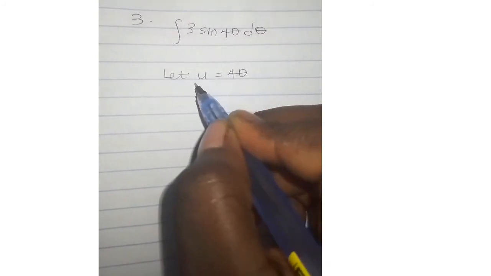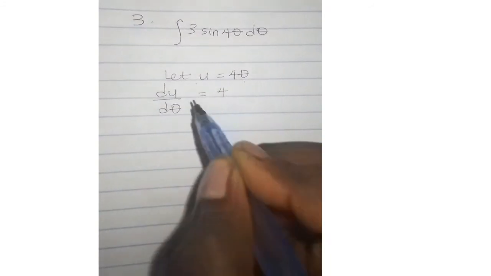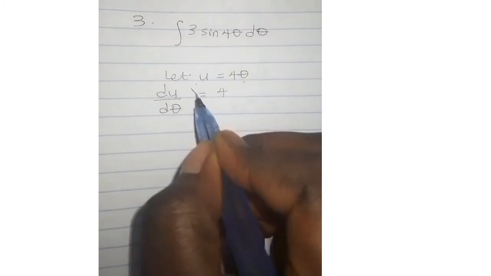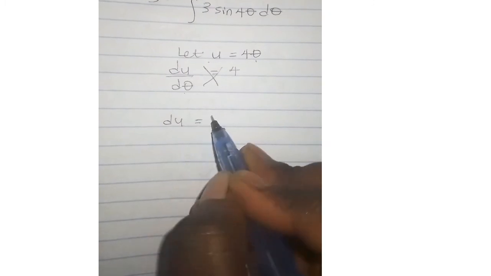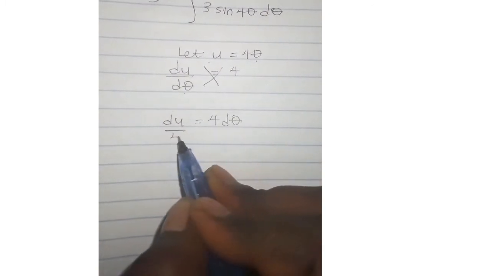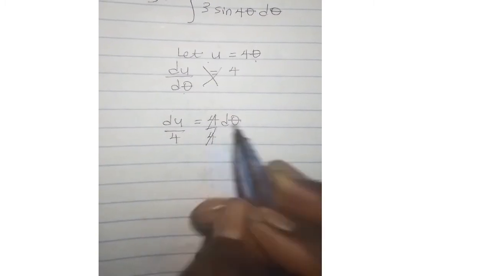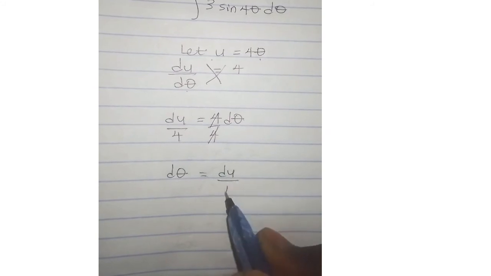We differentiate with respect to theta, so we have du d theta, which is going to give us 4. Cross multiplying, we have du equals 4 d theta. Divide both sides by 4 to make d theta stand on its own. So we have d theta equal to du all over 4.